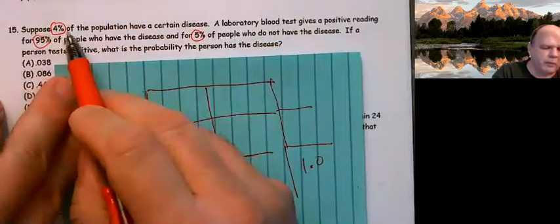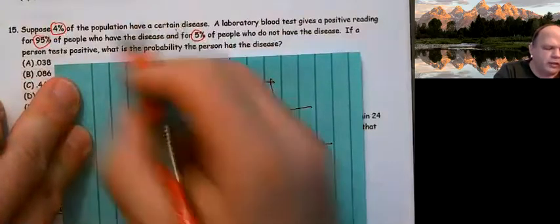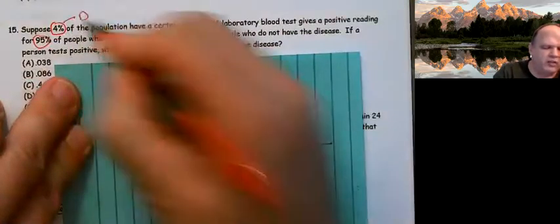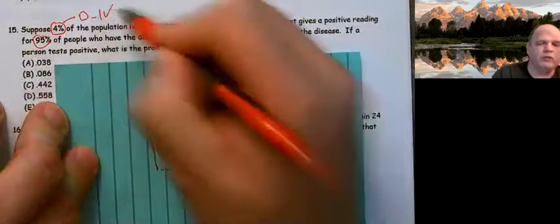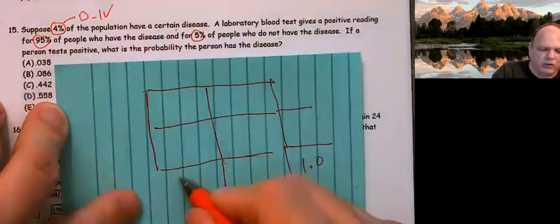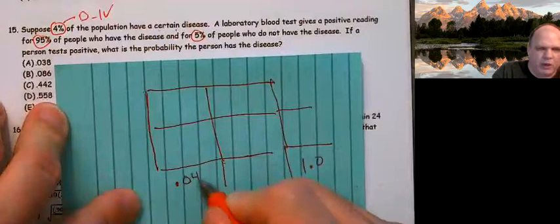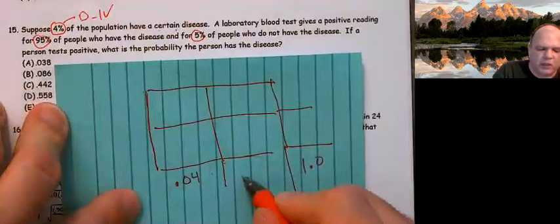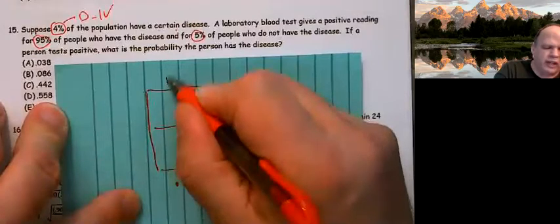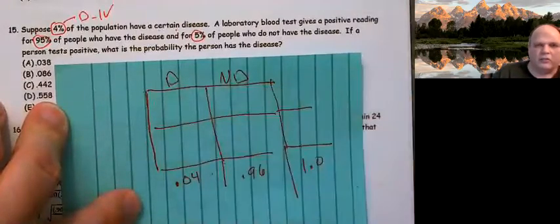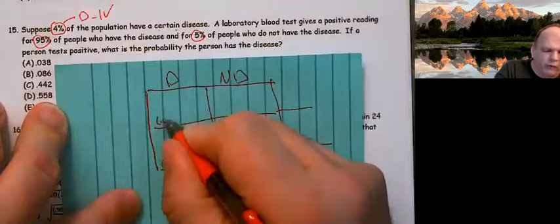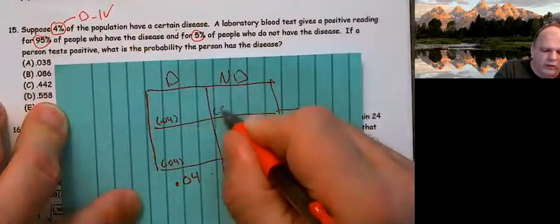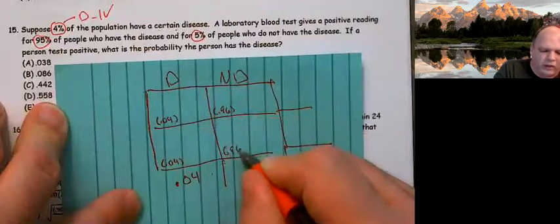So suppose 4% of the population have a certain disease. Well, this is associated with disease, and it's not associated with a test. This is associated with one variable. So that's the one I'm looking for. One variable always goes here. 1 minus this gives me 0.96. So we have disease and we have not disease. All right? So take these numbers, I'm going to bring them up. I'm going to write them very small, 0.04, 0.04, 0.96, 0.96.